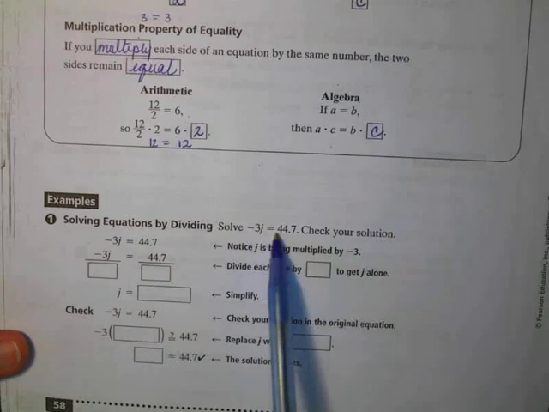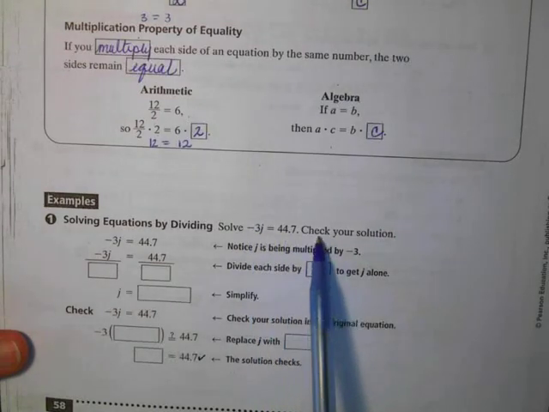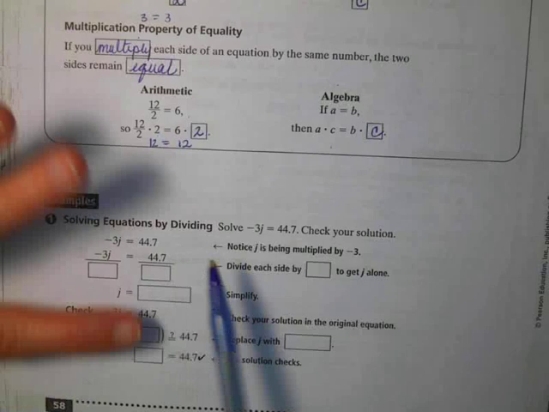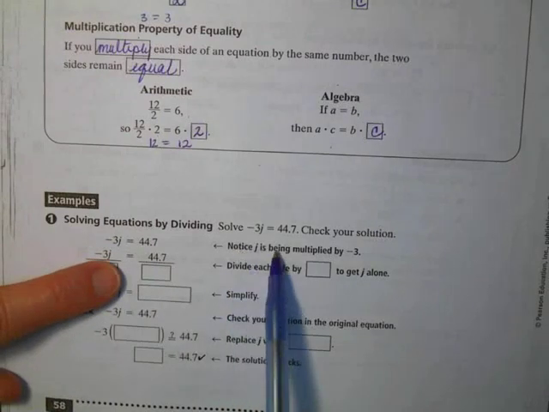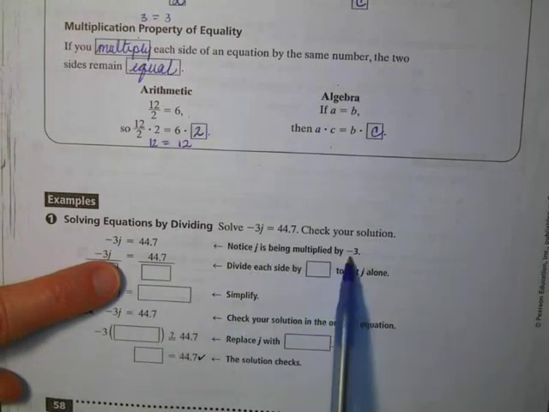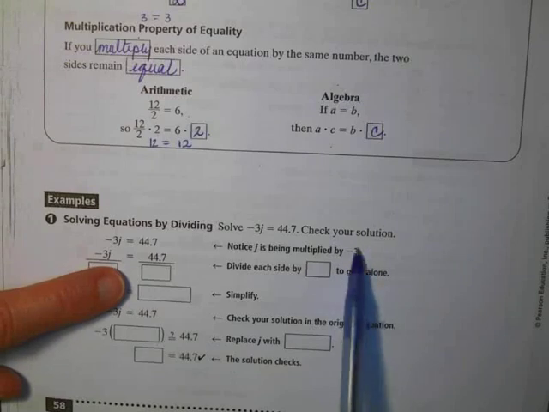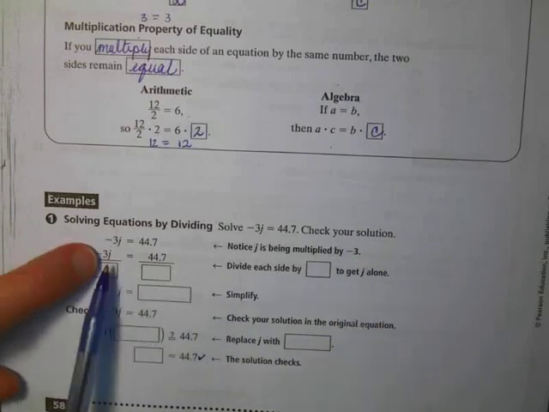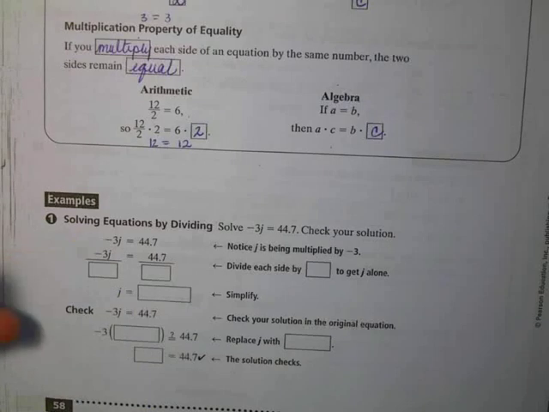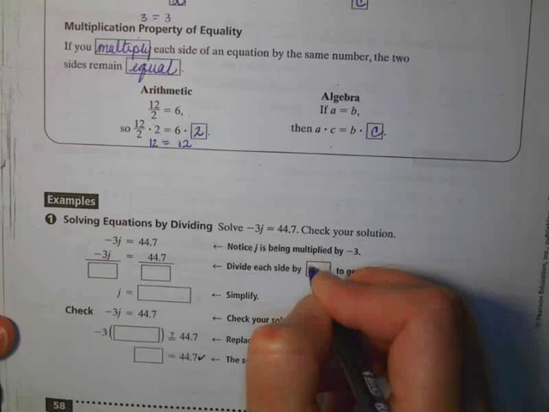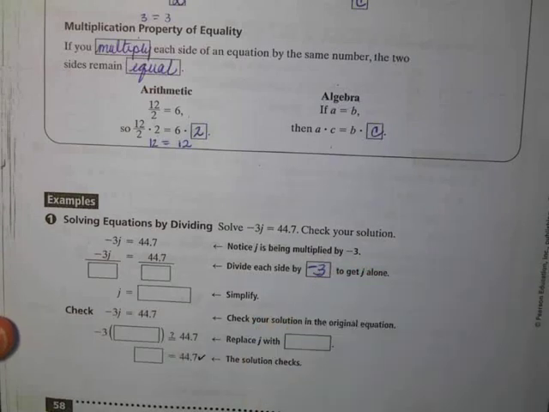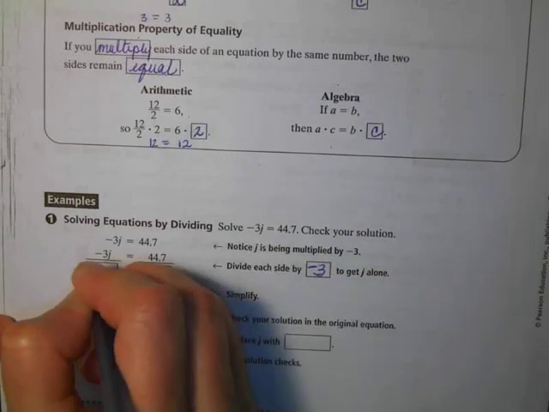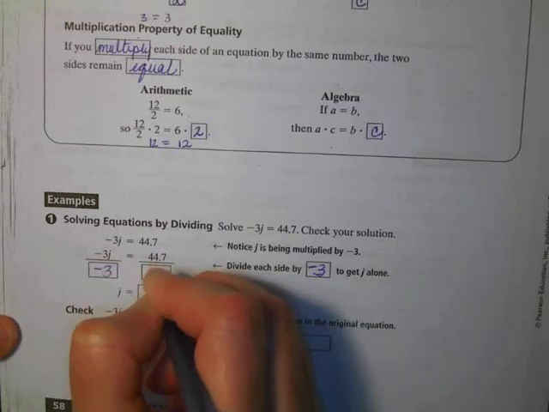We want to solve negative 3j equals 44.7 and check your solution. The first thing to notice is that j is being multiplied by negative 3. The inverse of multiplication by negative 3 is division by negative 3. So my goal is to make this 1j, or just j, and we need to divide each side by negative 3 to get j alone. So I'm going to write divide by negative 3.